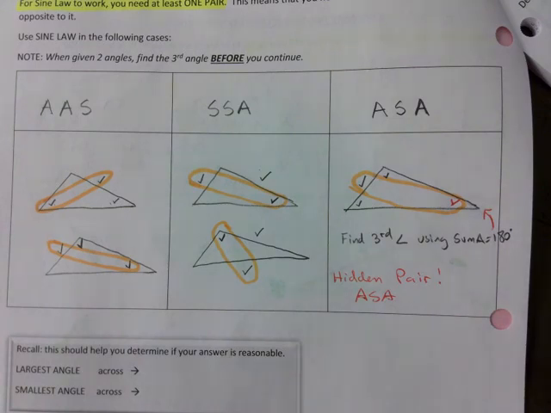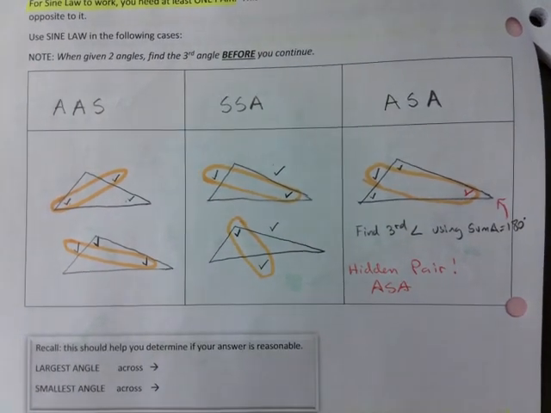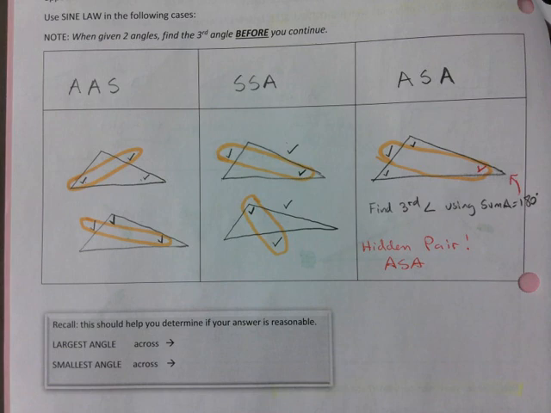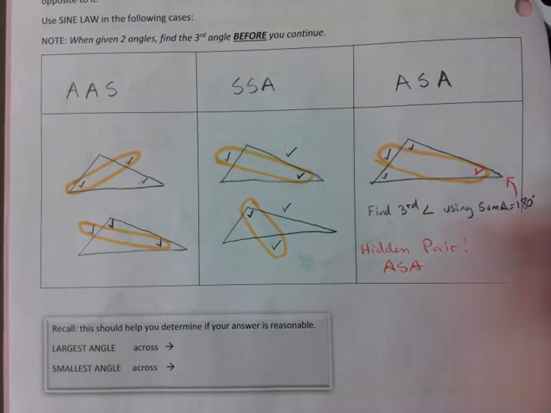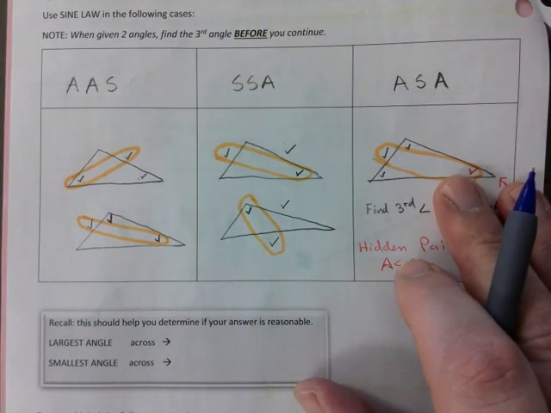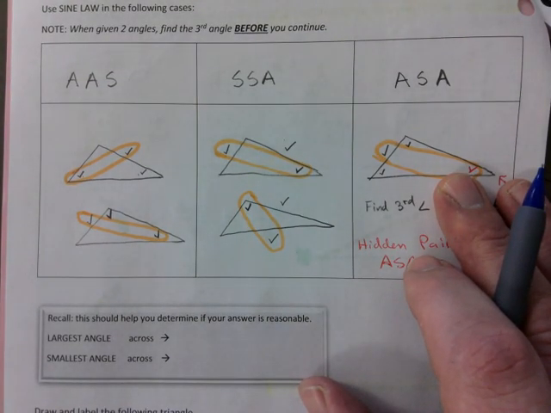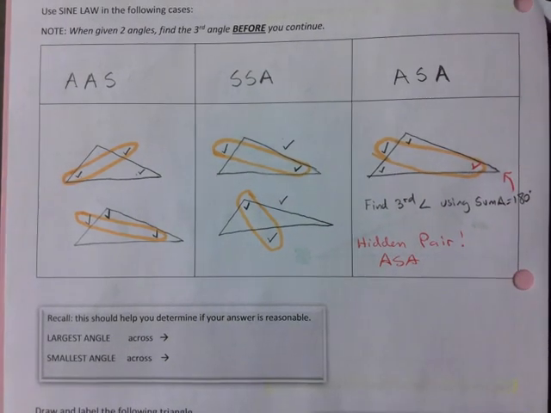Remember this one. This is the one that throws a lot of students off. They think they're stuck. Don't despair. You can find the third angle. So just remember that. One more thing, because I'm foreshadowing what's going to happen down the road. There are three triangles where sine law works. 3 cases. Cosine law only has 2 cases that work. So most of the time you're going to be using sine law. Most of the time. Not that it's always sine law or always cosine law, but just remember that.